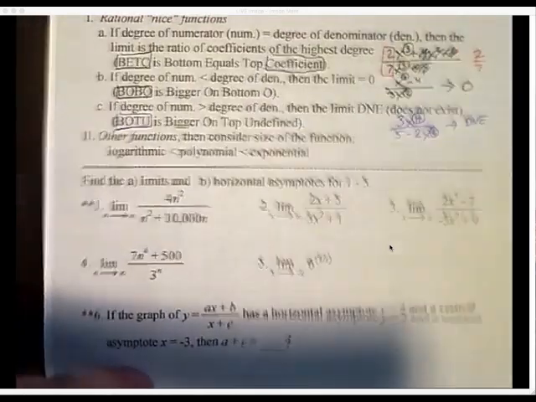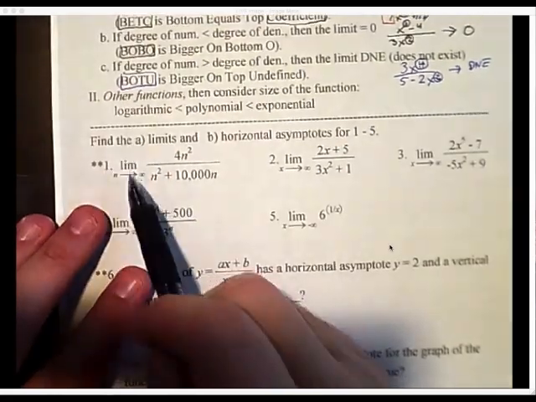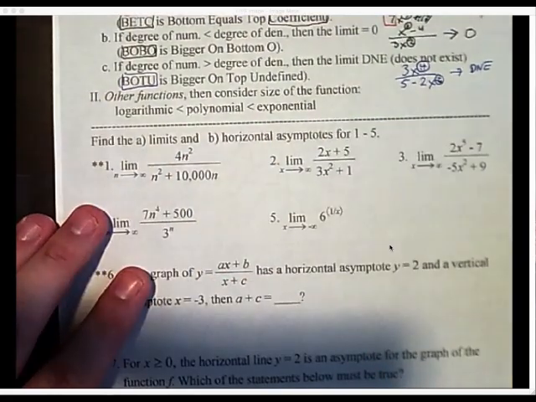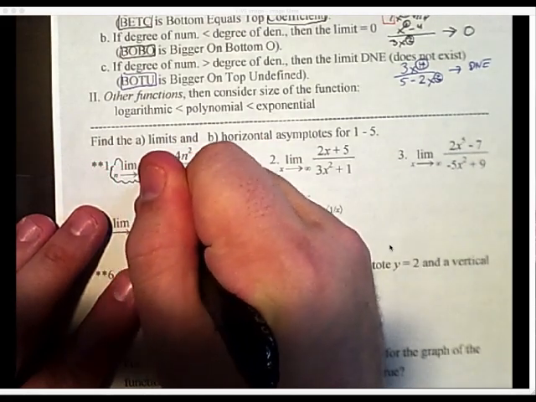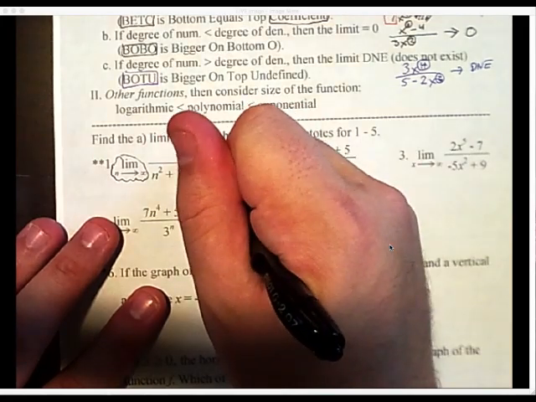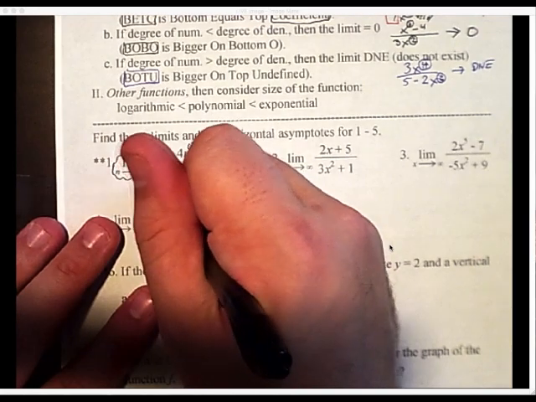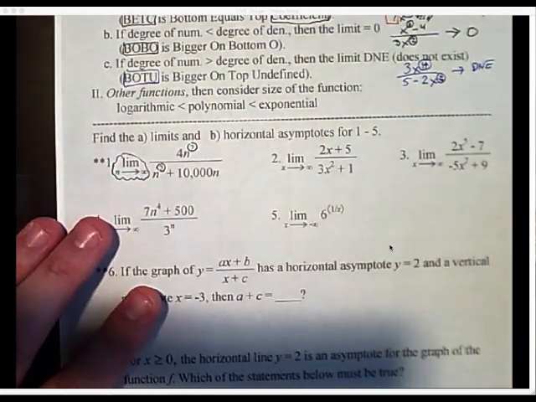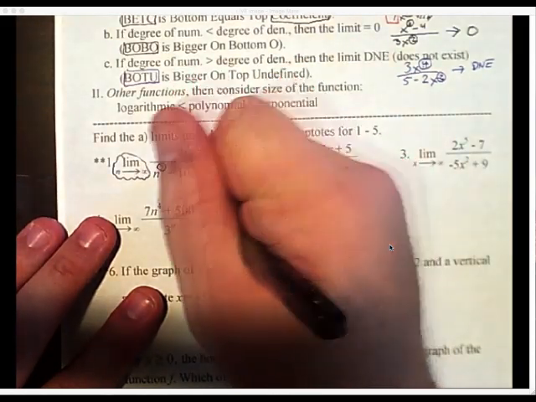All right. And there is no packet with this note card. So number 1, find the limit as n approaches infinity. So again, this is like a keyword for find the horizontal asymptote. So here, the power in the numerator is 2. That's the degree of the numerator. The degree of the numerator is the second. The degree in the denominator, the highest power on the n, is also 2. So here, the bottom power equals the top power.